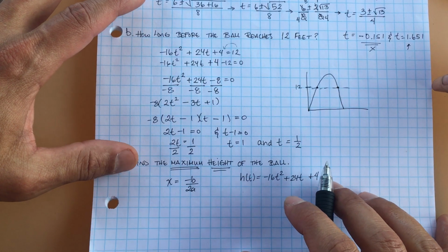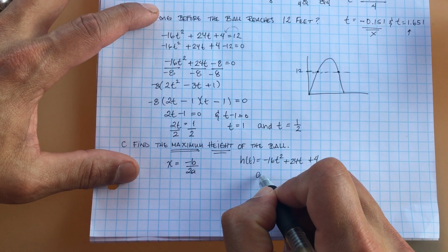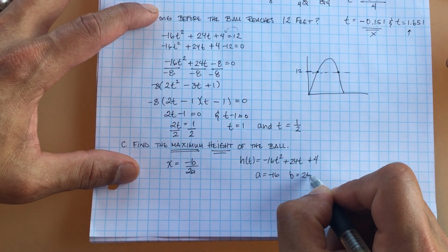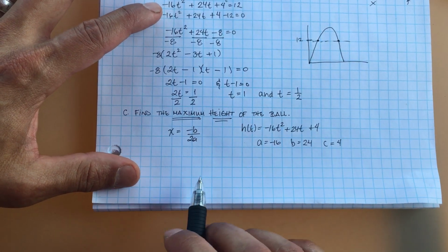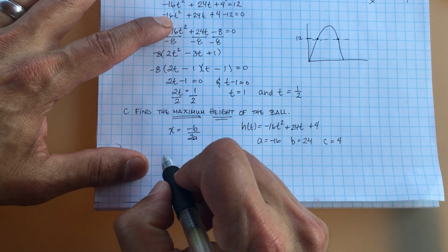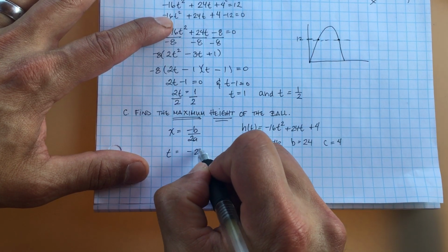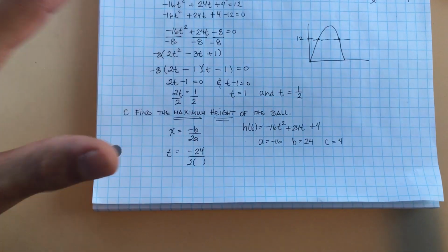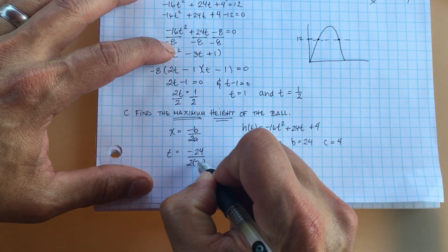Now remember, for max height, this is your a is negative 16. B is equal to 24. And C is equal to positive 4. So if we go ahead and do that, okay, remember, we're using t to represent the x. So we're going to use t equals negative, that's your b, 24, over 2 times a. What's the value of a? The value of a is negative 16.